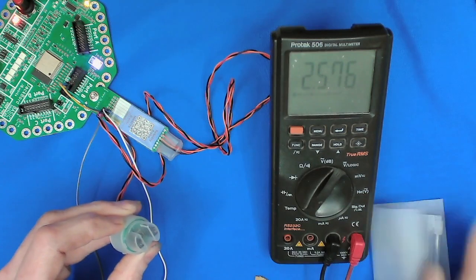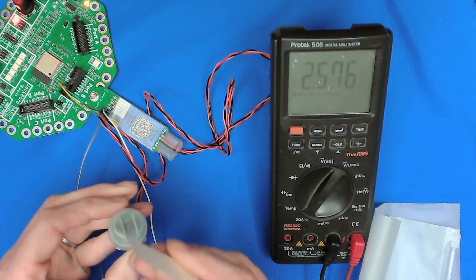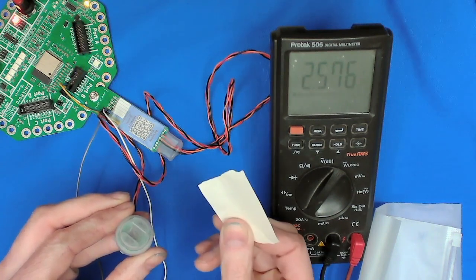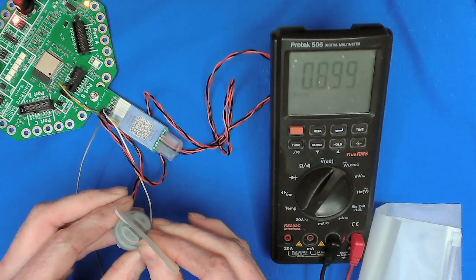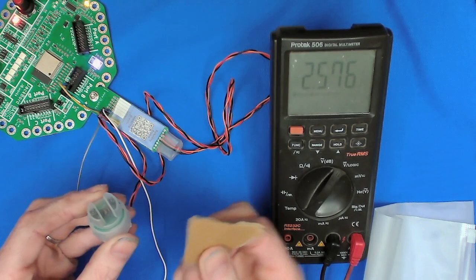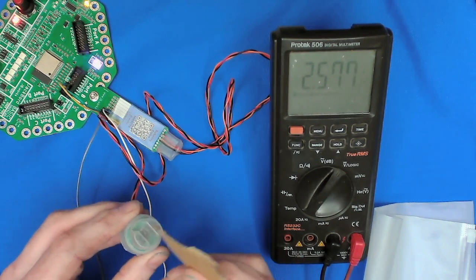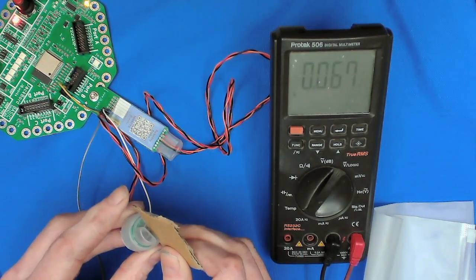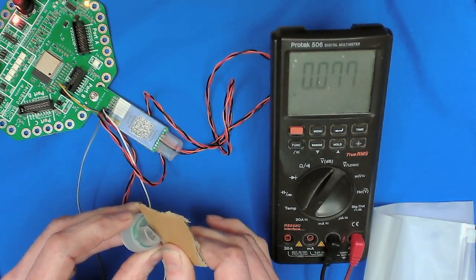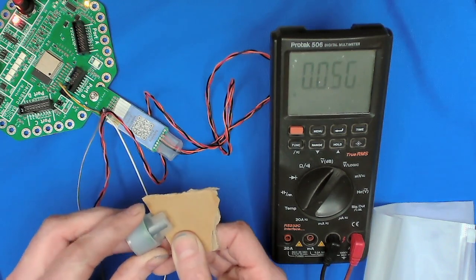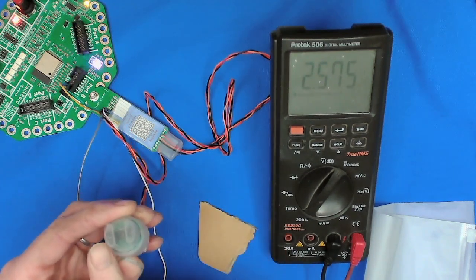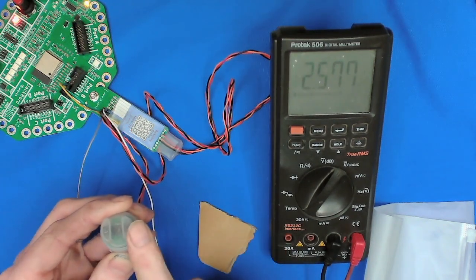Another example is if I take a sheet of paper and I put it in the sensor. So it's about 0.6 of a volt. Take it out, it goes back to 2.5, so it's about 0.8 or 0.6. And then finally, if I take a piece of card which will block all of the light, so that's very, very high turbidity, you can see the reading goes down to about 0 volts, effectively 0 volts. So 0.07 of a volt. And that's very, very high turbidity, and as you can see, there's no light or anything that's going to get through there.